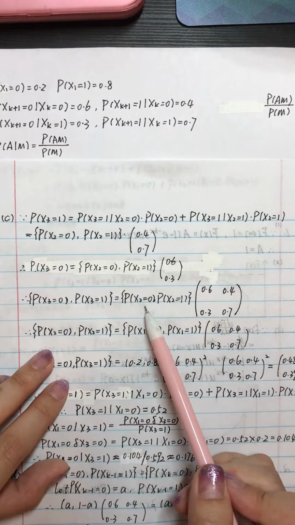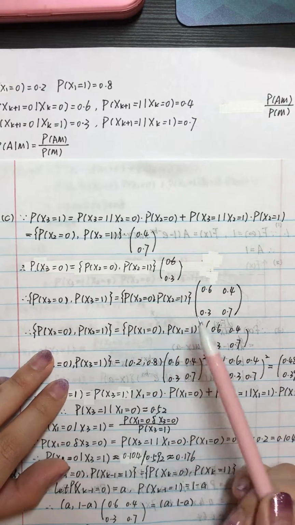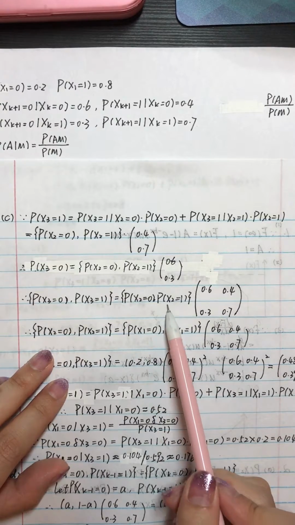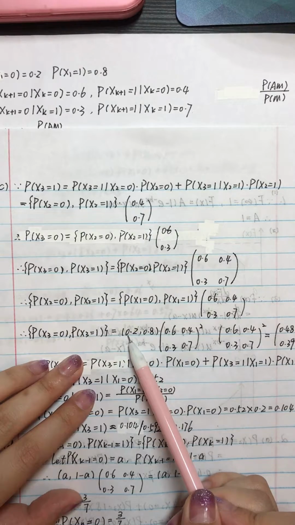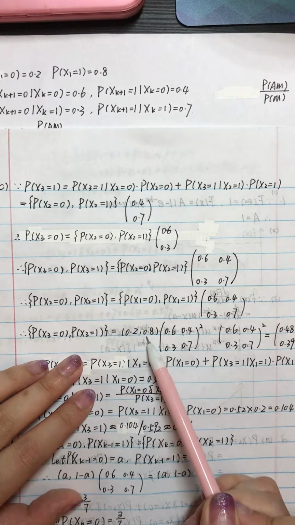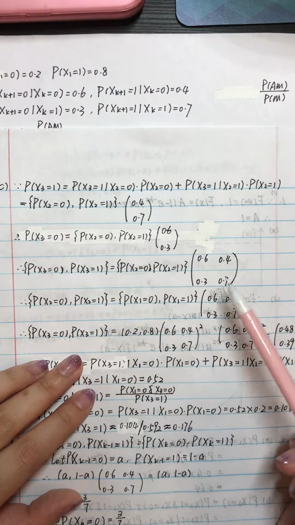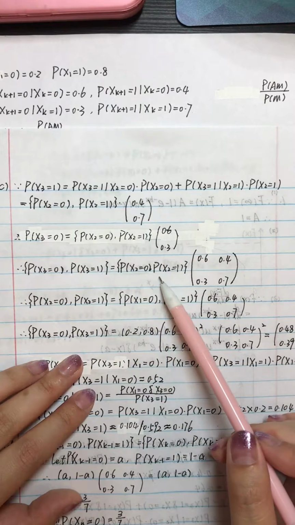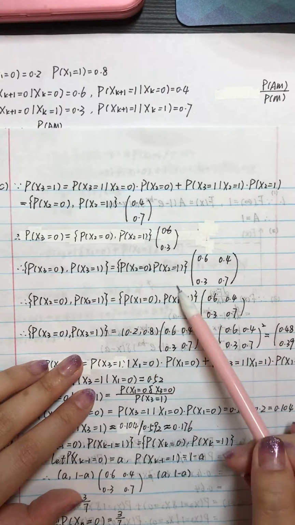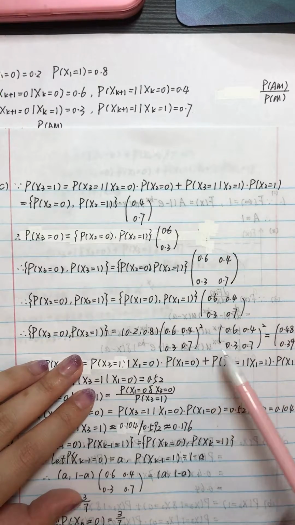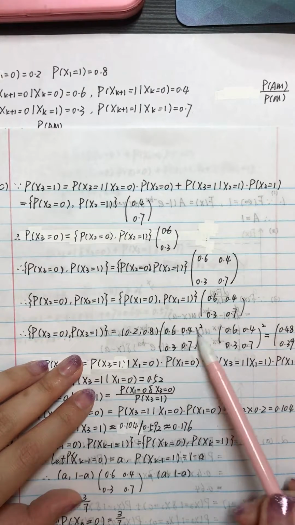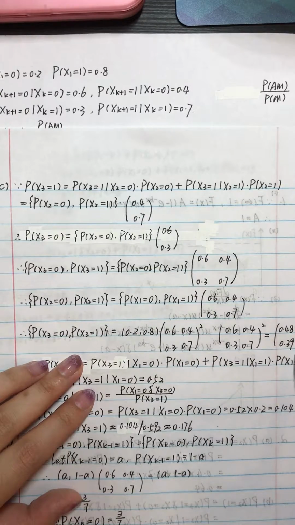Now we replace this part with this part, so we can get this one. This is the probability of x1 equals 0, and this is the probability of x1 equals 1. And we replace this one with this one, so we can get this. And if we calculate the square of this matrix, we can get this.